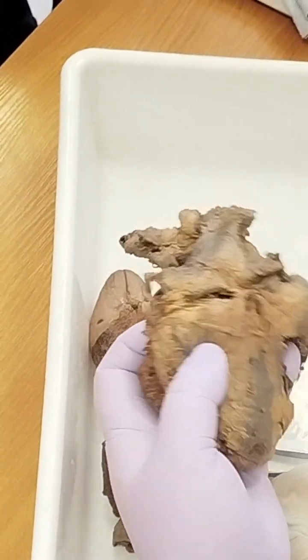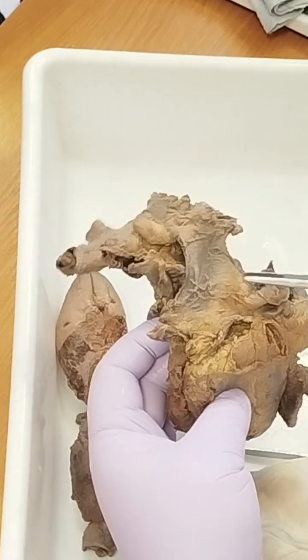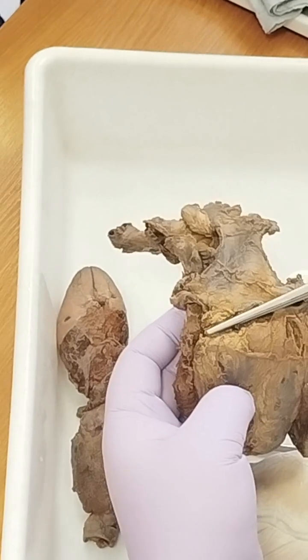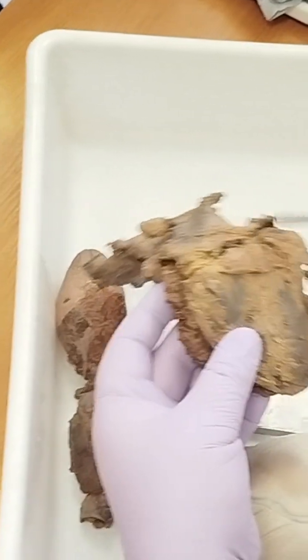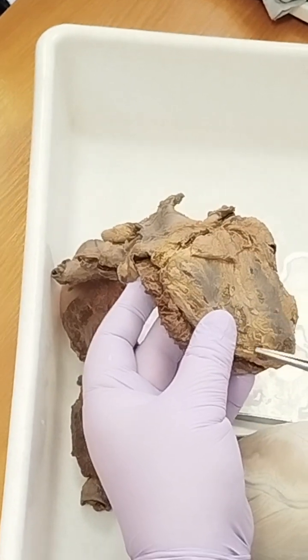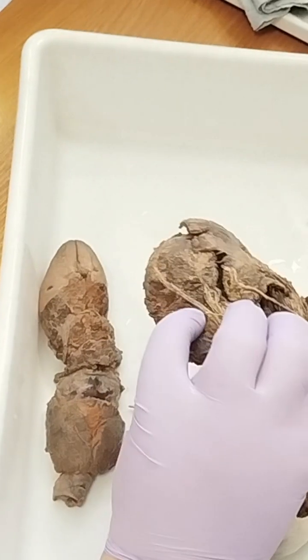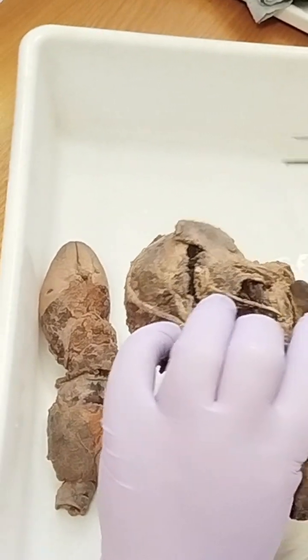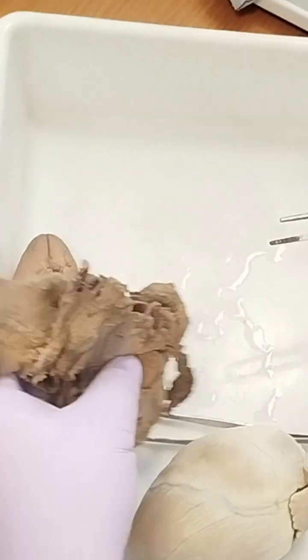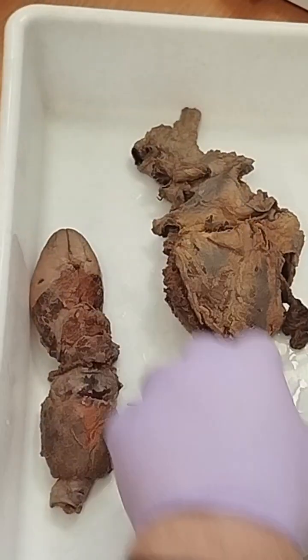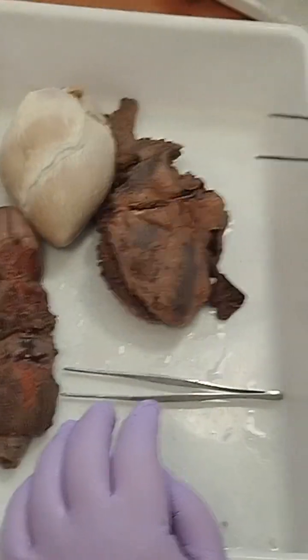Well, between atriums and ventricles, sulcus coronarius cordis, sulcus interventricularis posterior. Oh, it is broken, sulcus interventricularis anterior. Well, your questions? No? That is all.